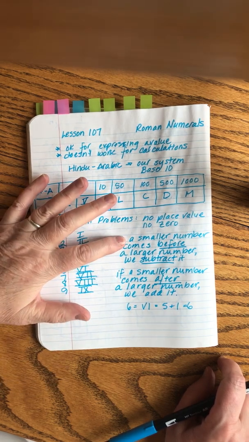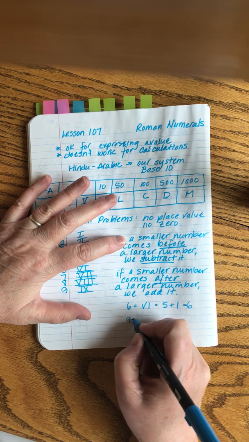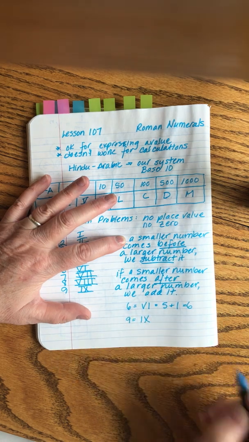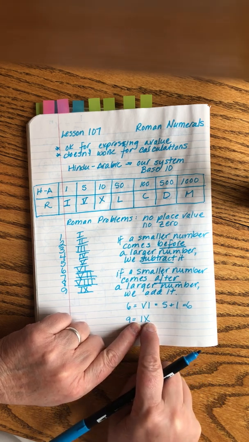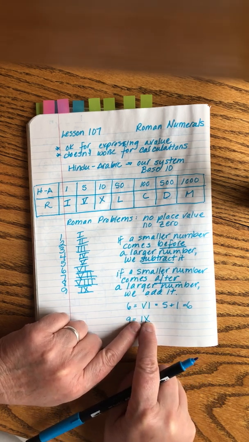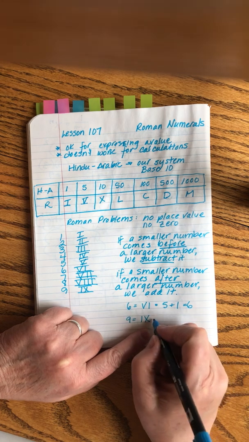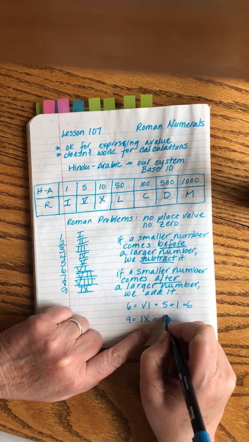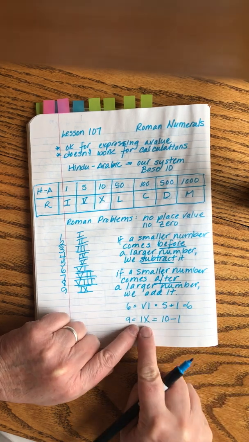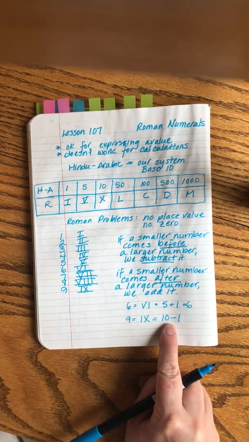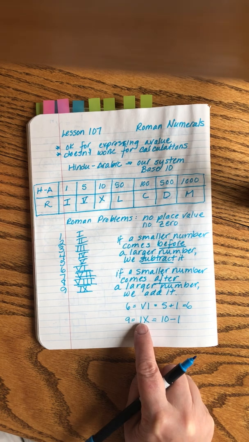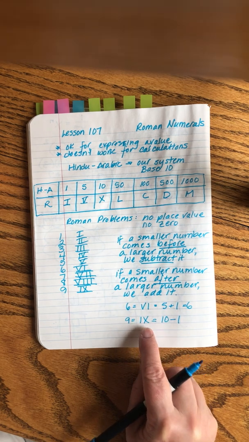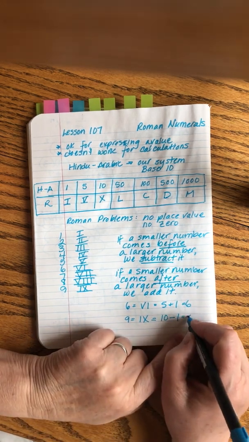However, if we want to illustrate this rule, 9 would be a good example. IX, right? The smaller number is 1. The larger number is 10. The smaller number came before the larger number, so we subtract it. So it's 10 minus 1. Notice I had to change the order of the way the letters are presented. Here I left them the same. Here I have to subtract the smaller from the larger, but that's how I get the 9.